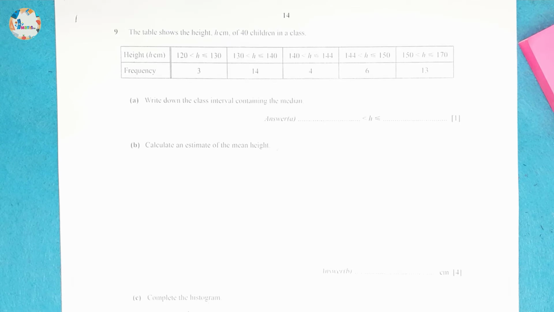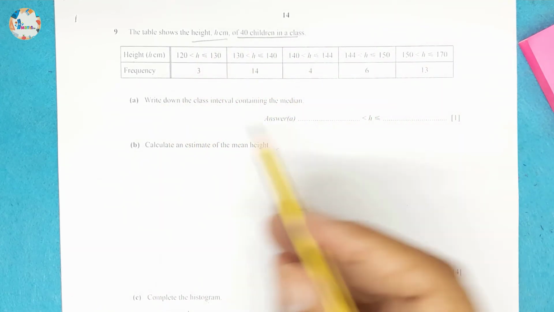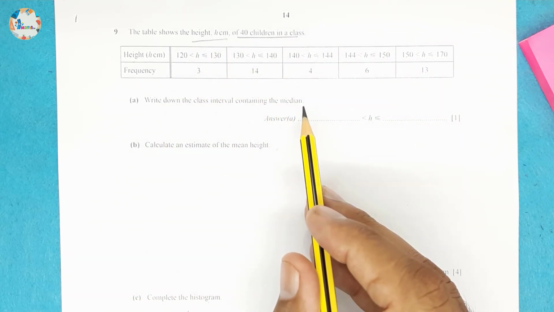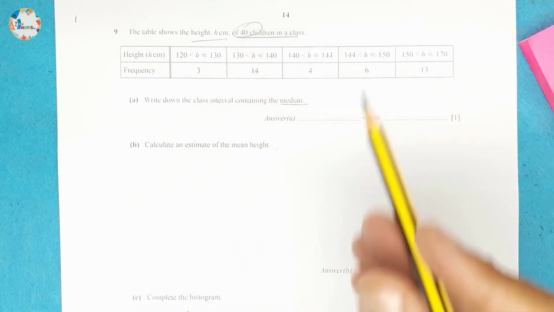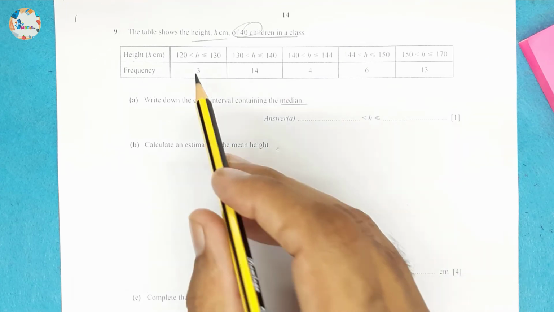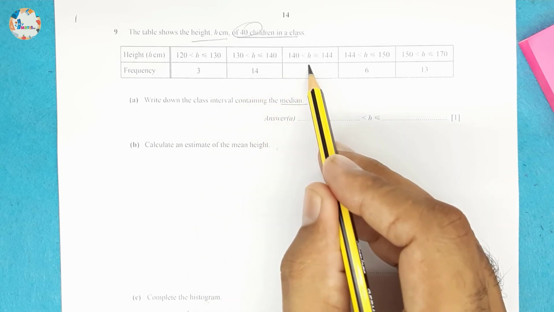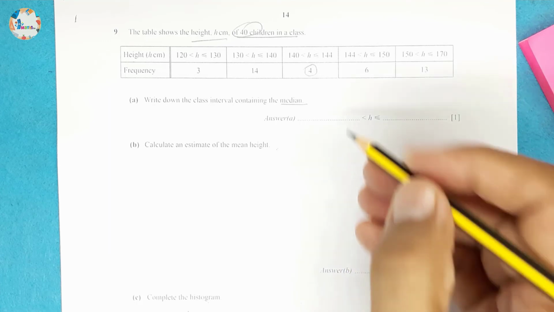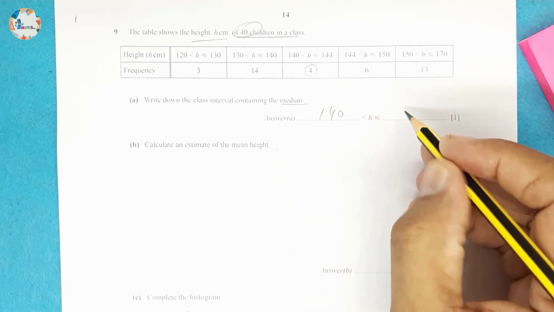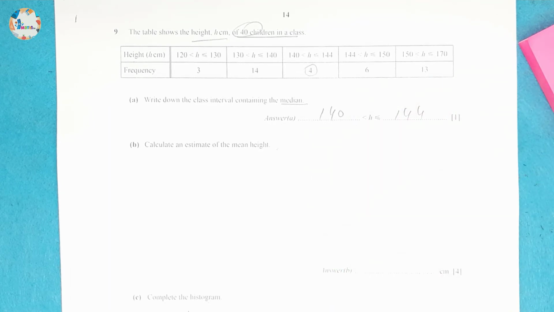Question number 9. The table shows the height h centimeters of 40 students in the class. So this is basically the table. Write down the class interval containing the median. Median will be basically the middle value. 40, we will check for 20. So this will be 14 plus 3 will be 17. So 17 to 20 will be in this class, 140 to 144. This will be basically the interval in which the median is belonging.